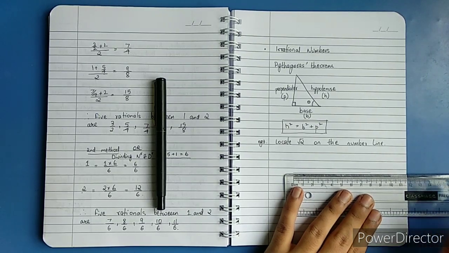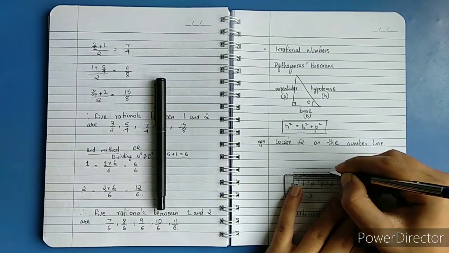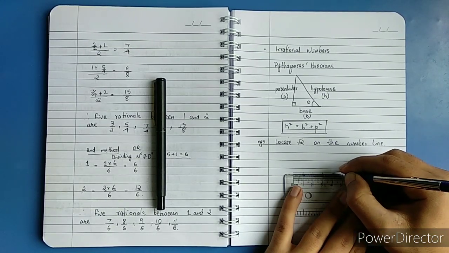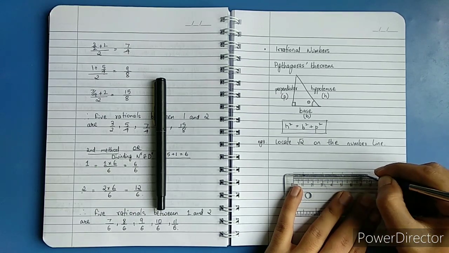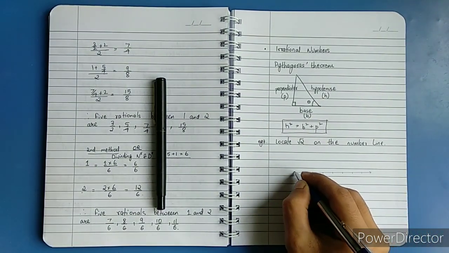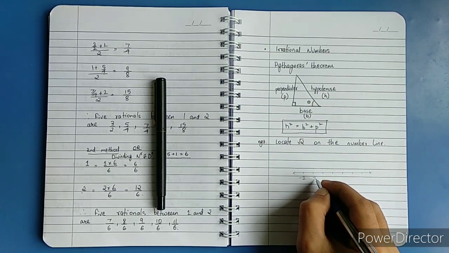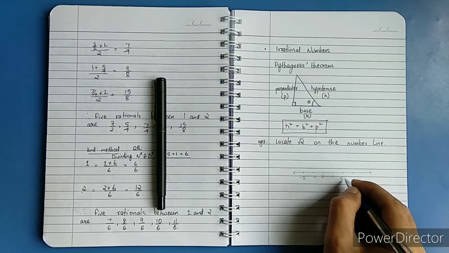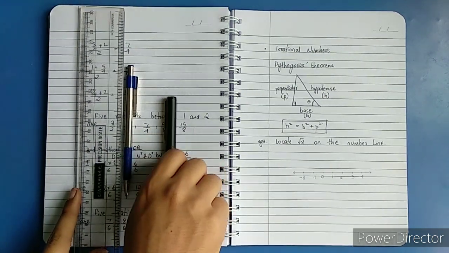We'll take gaps of 1 centimeter each. After this, we'll be using Pythagoras' theorem.